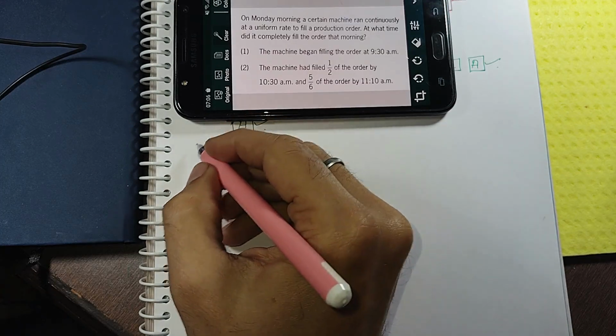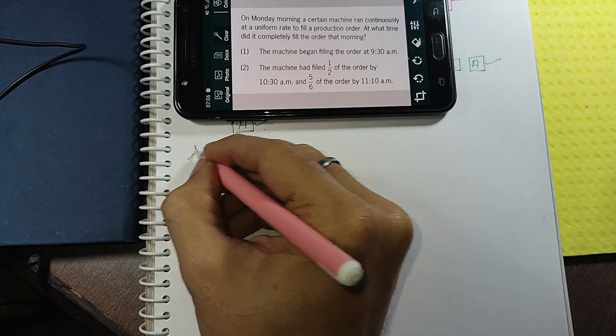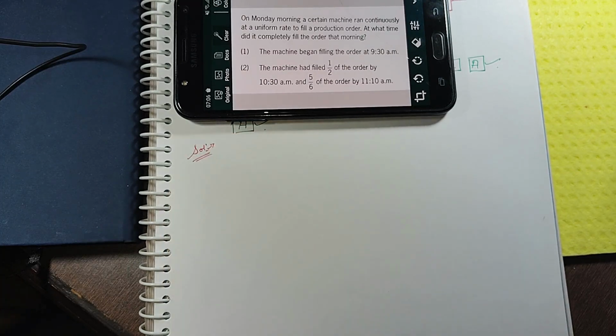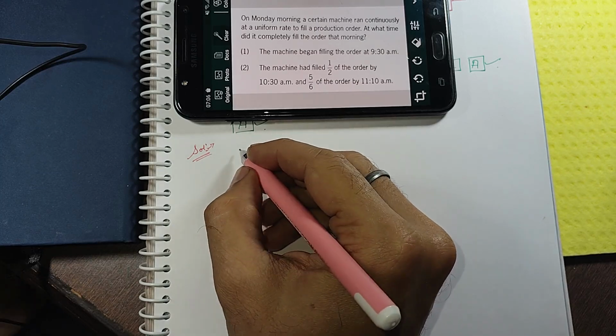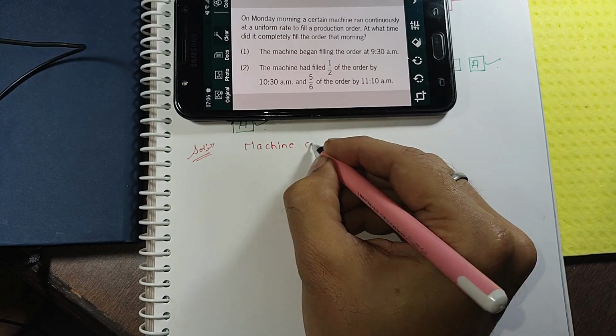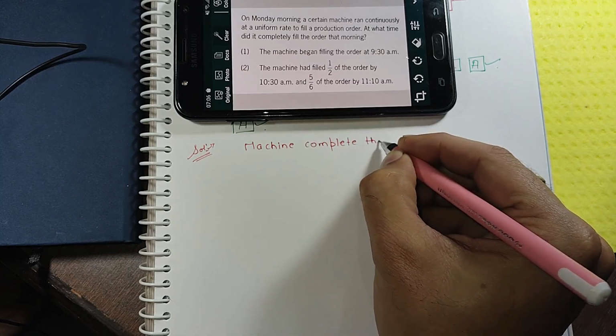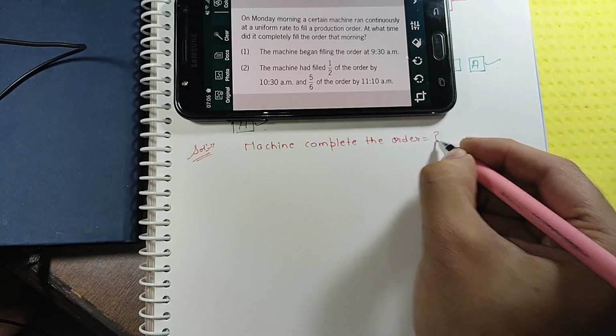On Monday morning, a certain machine ran continuously at a uniform rate to fill a production order. At what time did it completely fill the order that morning? So a certain machine ran continuously at a uniform rate to fill a production order. We need to find when that machine completed the order. No other information has been given about this, so we will directly jump to the statements.